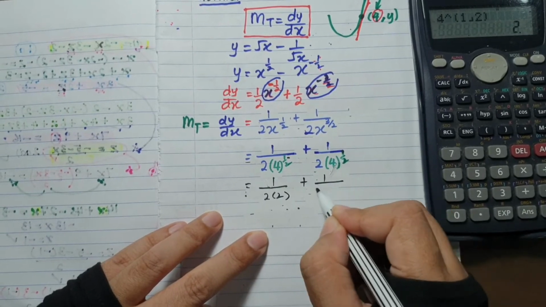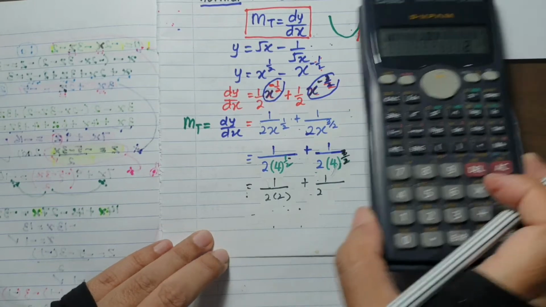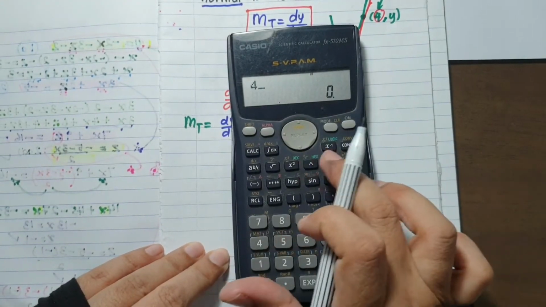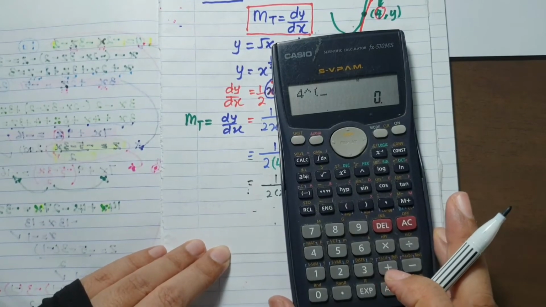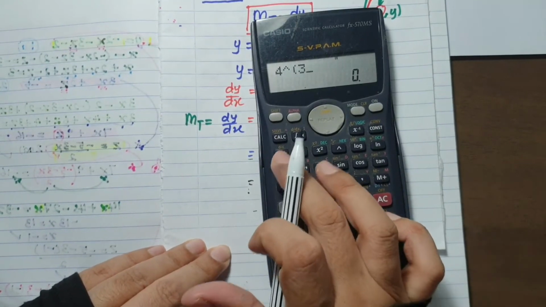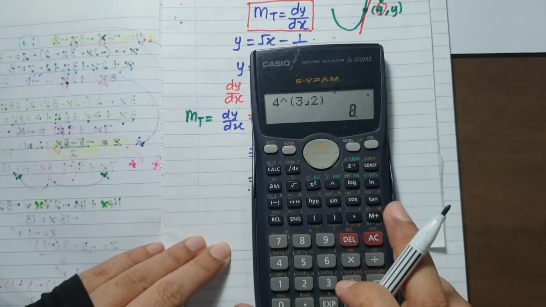Okay, this one. 4 power of 3 over 2, right? So, 4 power of, open bracket, because it's a fraction. If it's a fraction, you must open the bracket. Power of 3 over 2, you get 8. Okay?